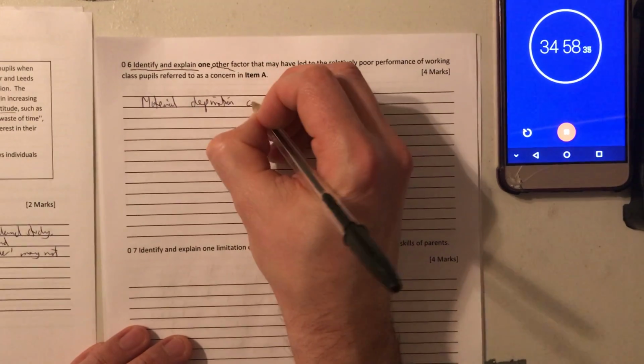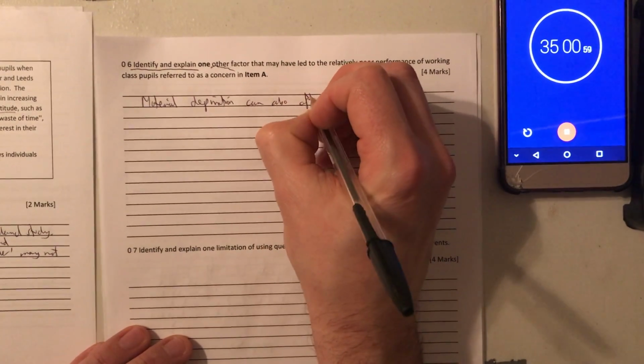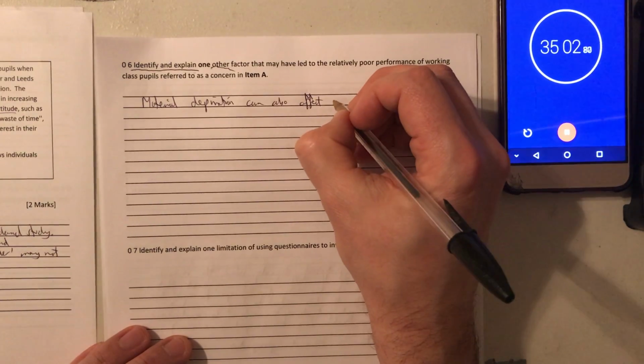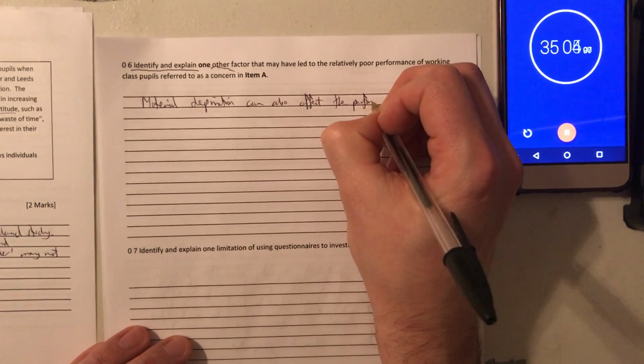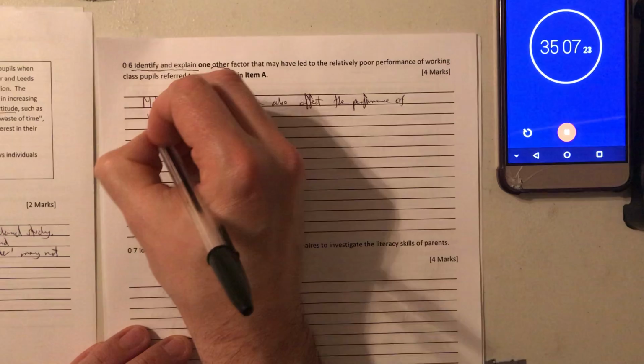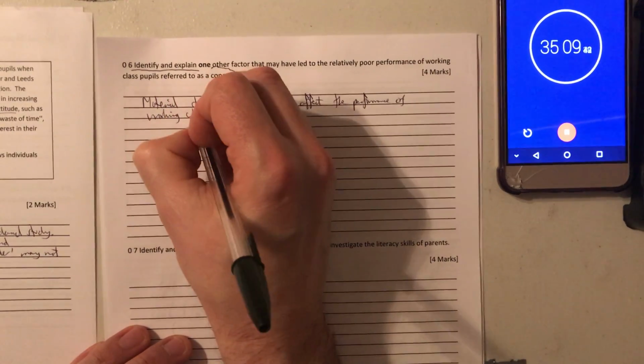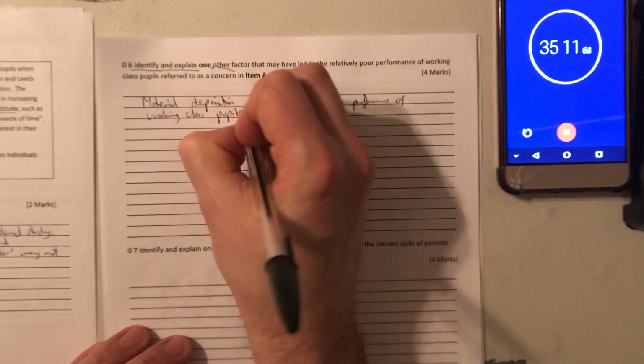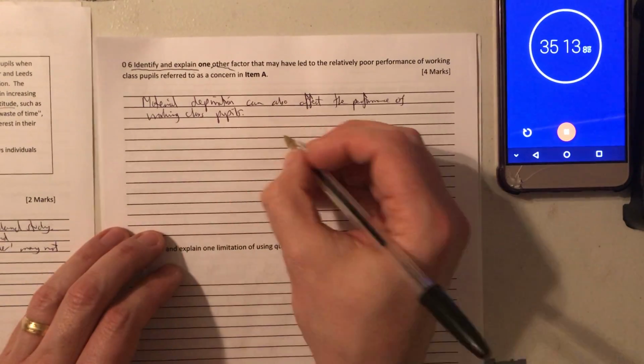Material deprivation can also affect the performance of working class pupils. And now I need to explain it with an example. So let's do that.